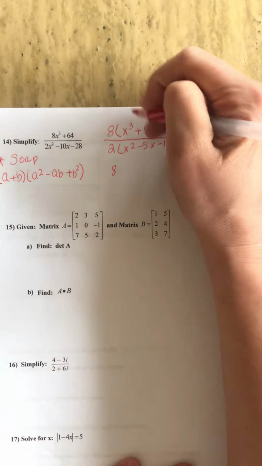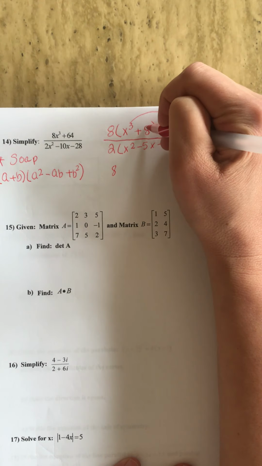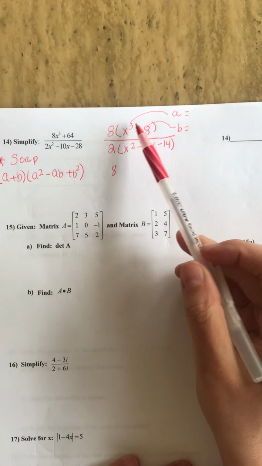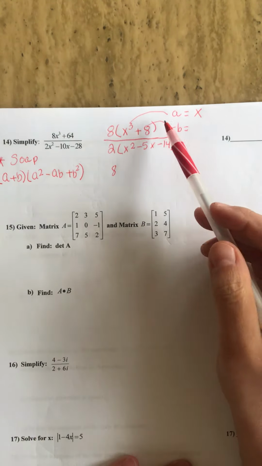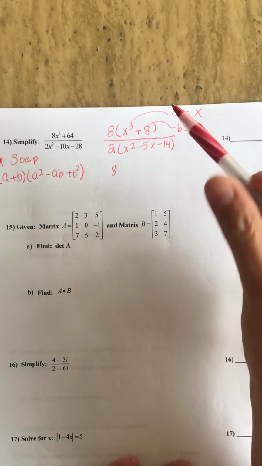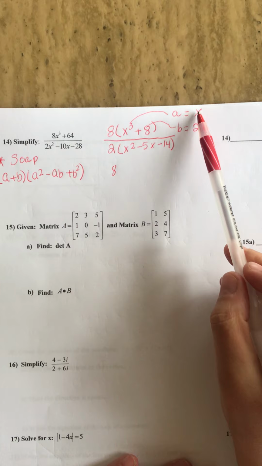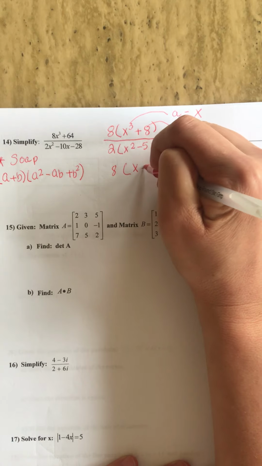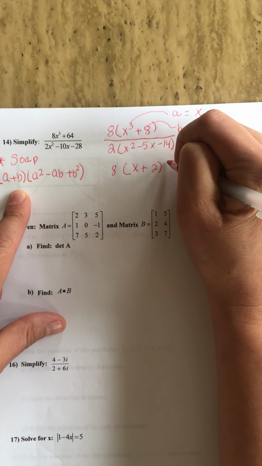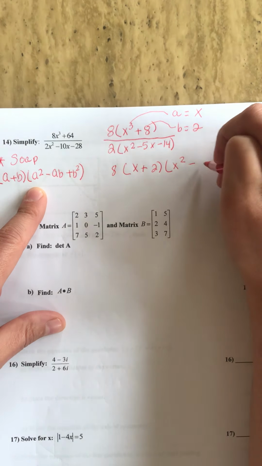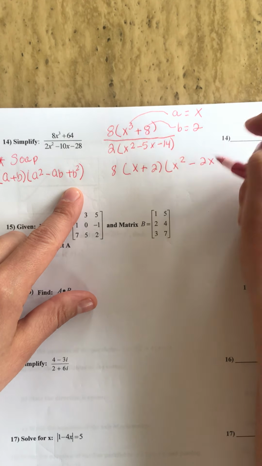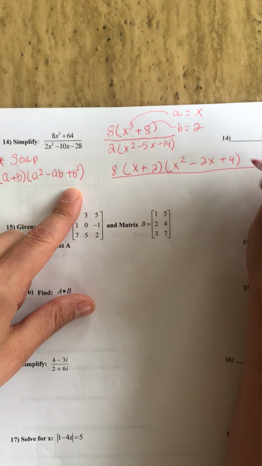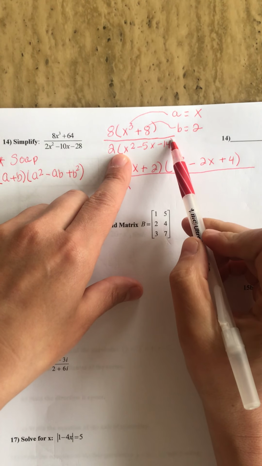Okay, so this right here will give you your A value, and this right here will give you your B value. So you want to ask yourself, what is the cube root of x to the 3rd? X. What is the cube root of 8? 2. So these are your A and B values that you're going to be substituting in for A and B. So we have x plus 2, x squared minus 2x plus b squared, that's 2 squared, that's going to give us 4. Divided by 2.